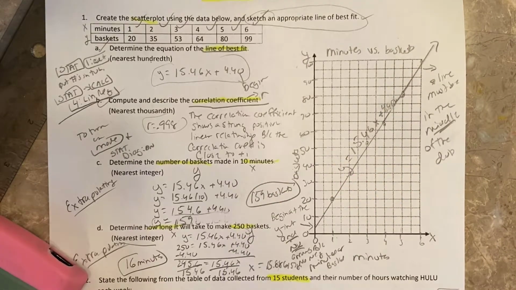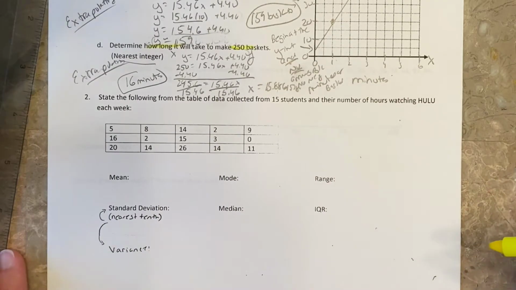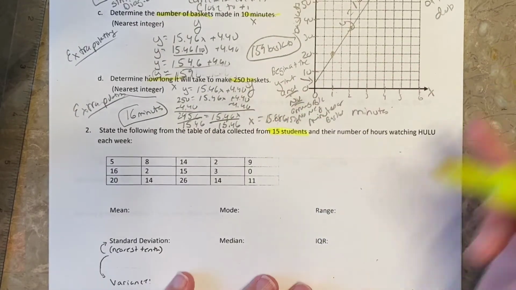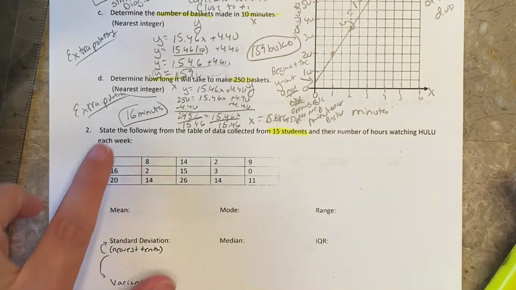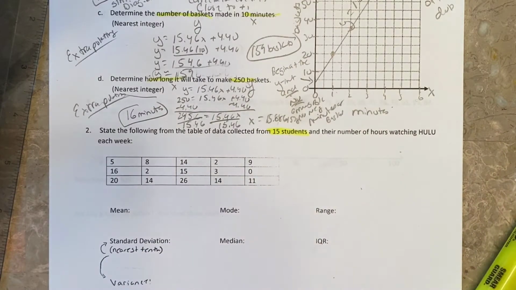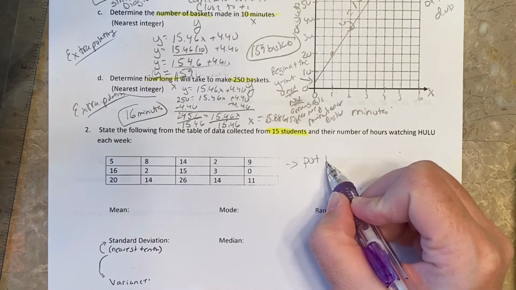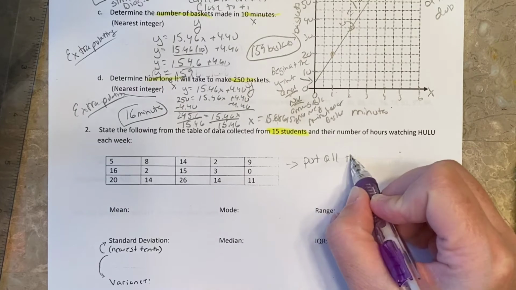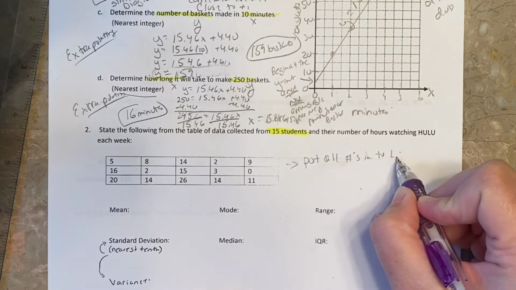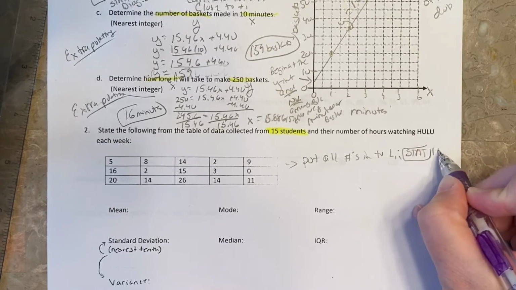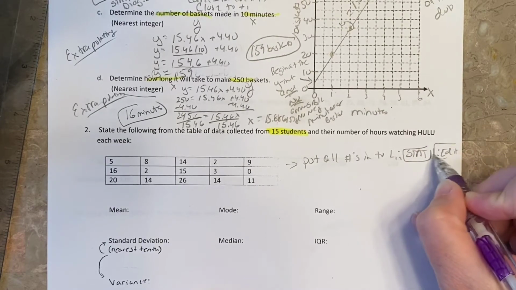Number 1 is done. All right, number 2, state the following from the table of data collected from 15 students and their number of hours watching Hulu each week. So 3, 6, 9, 12. Okay, so 15. So the mean, mode, range, we got all of this stuff, and this is going to be quick because this is all going to go in the calculator. So put all numbers into L1. Remember, L1 is your stat, and then it's number 1, edit, right? We just did it for the other one.